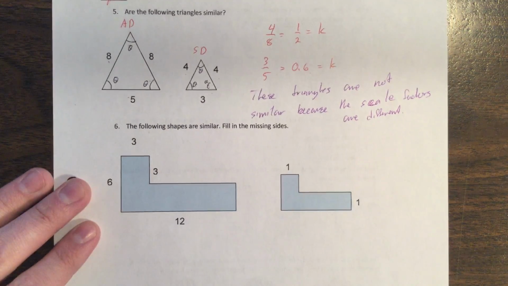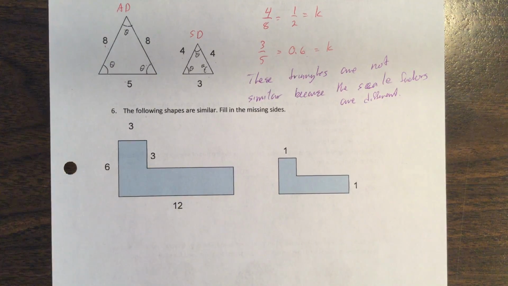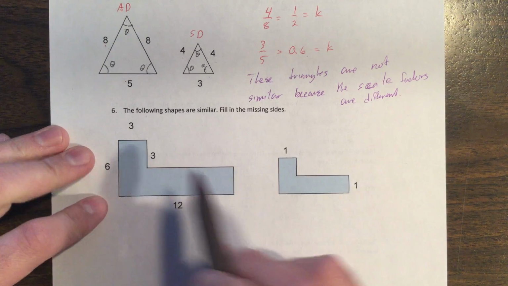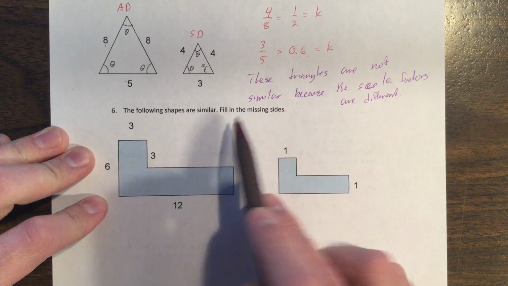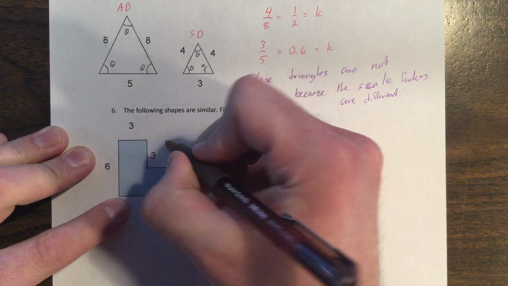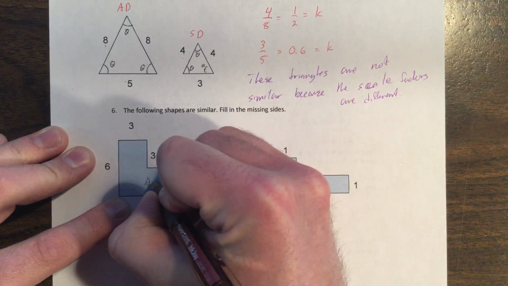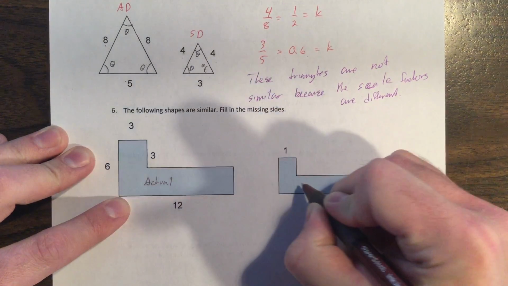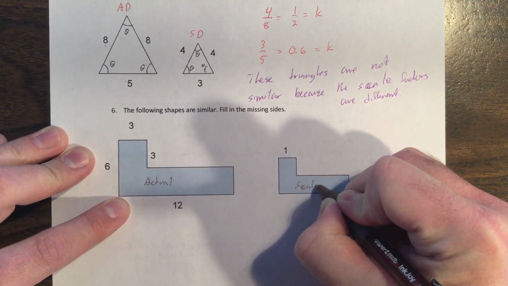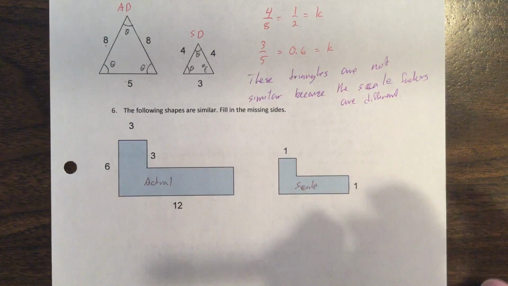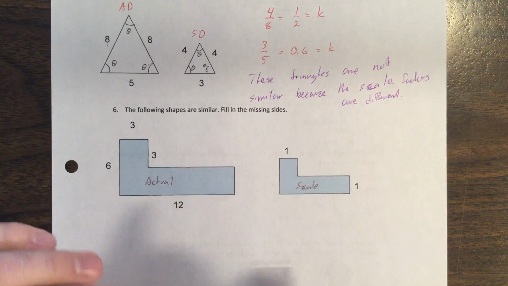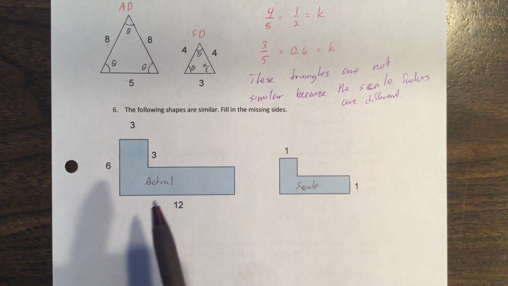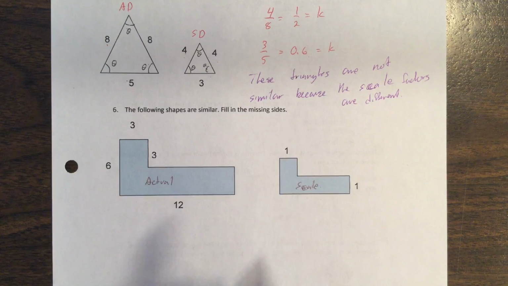Now, if we're told that two things are similar, we can recognize what the size of different pieces is going to be. We're told that the following shapes are similar, and we want to find the missing sides. It's always good to know what our actual is and what our scale model is. These aren't drawn to scale, but they are scale diagrams of each other.